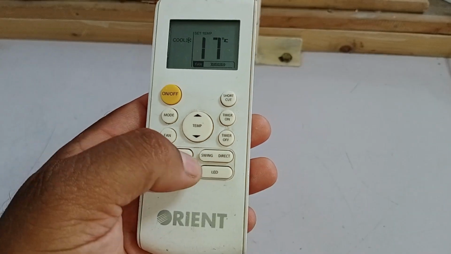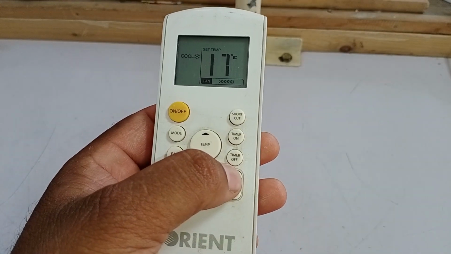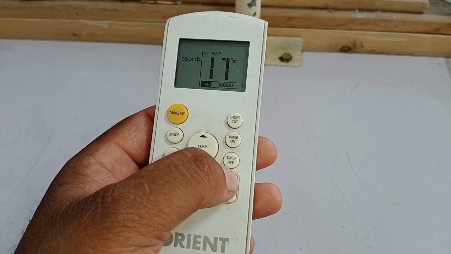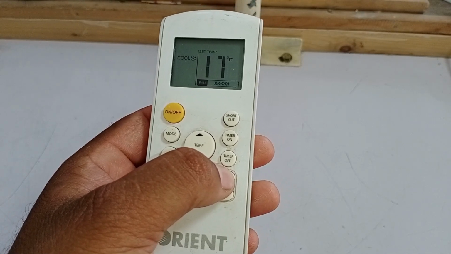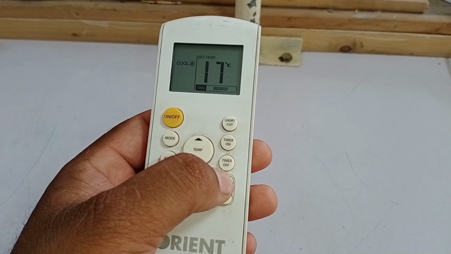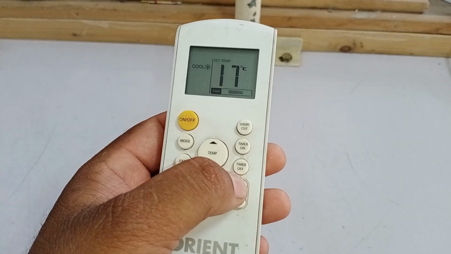How the direct button works. If you want to manually adjust the airflow direction, press the direct button instead of swing. Each press of the direct button changes the angle of airflow by 6 degrees. After 2 presses, it will adjust by 12 degrees.